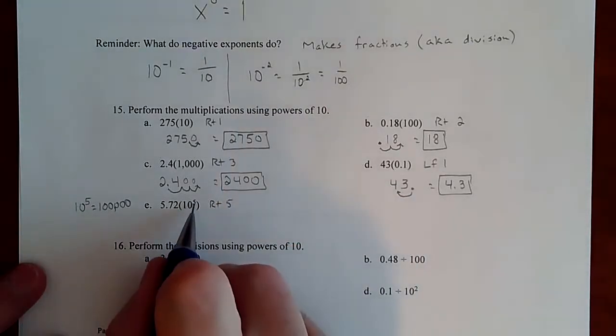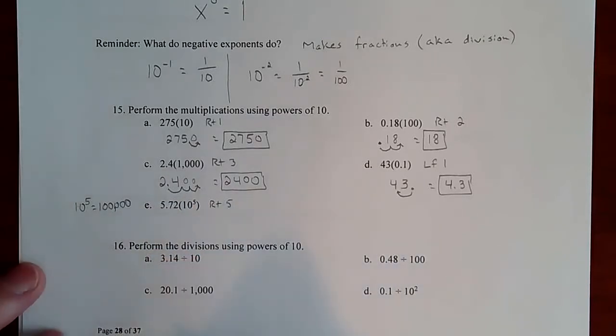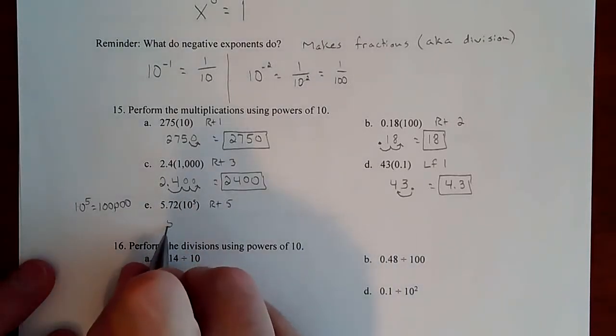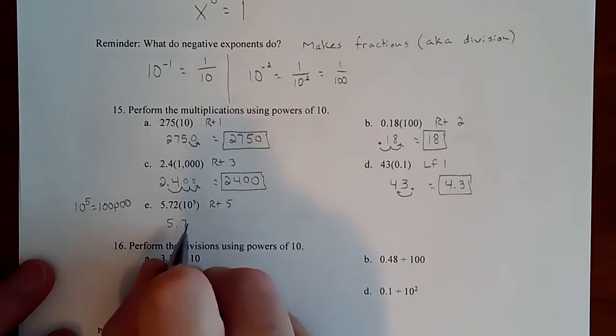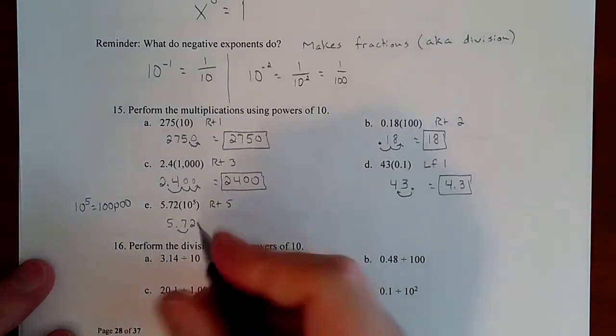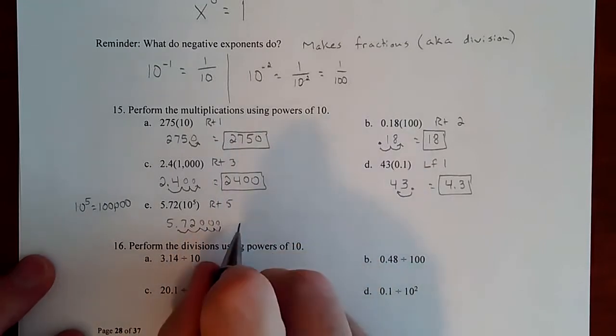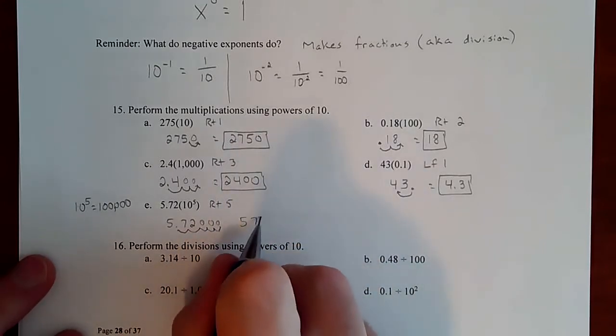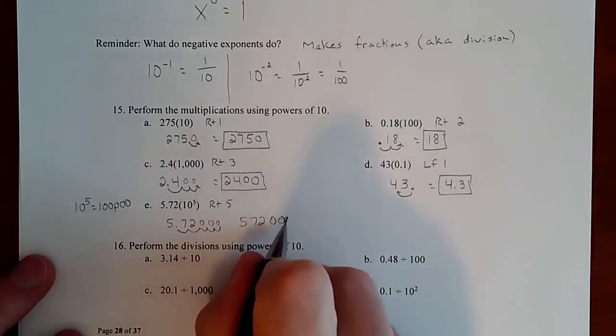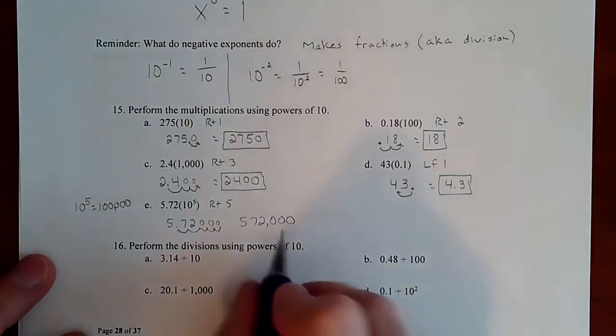I can actually shortcut that: if it's 10 to the 5th, that 5 represents how many decimal places I'm moving. So 5.72, we're going to move it 1, 2, 3, 4, 5. Fill, fill, fill. So we're looking at 572,000.